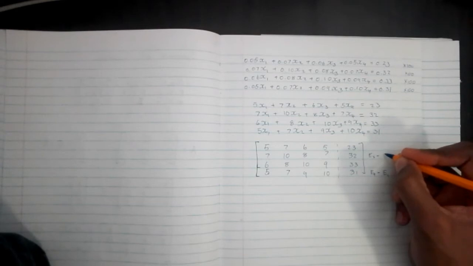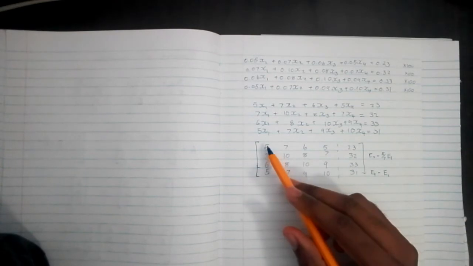Take equation 2 and subtract 7 out of 5 of E1. That takes equation 1.